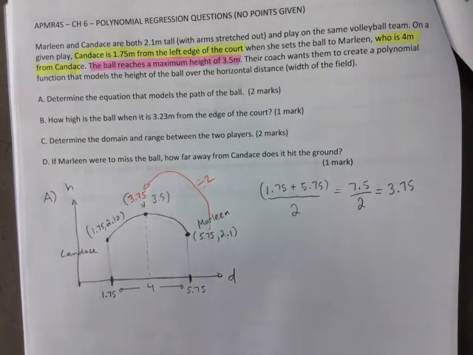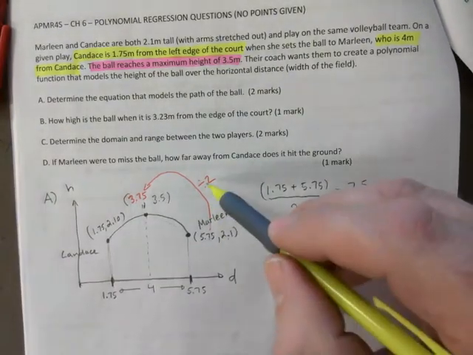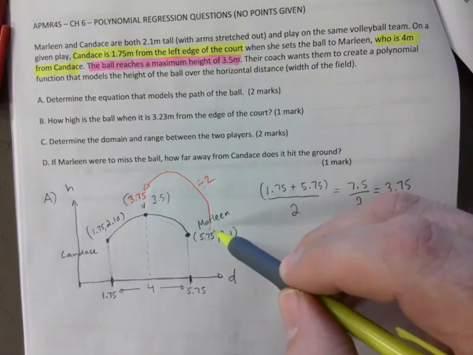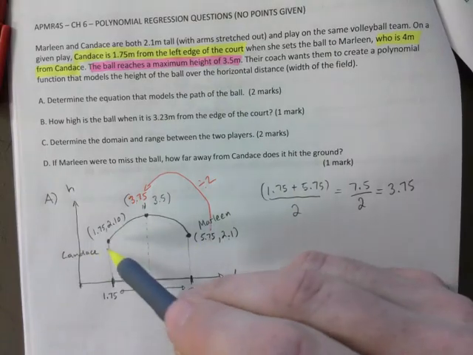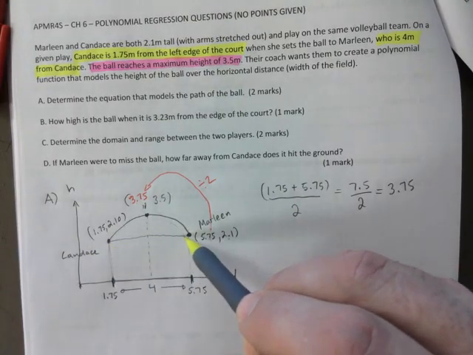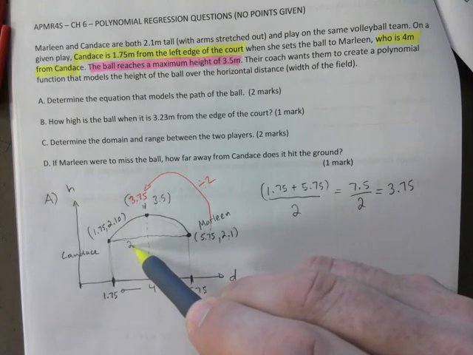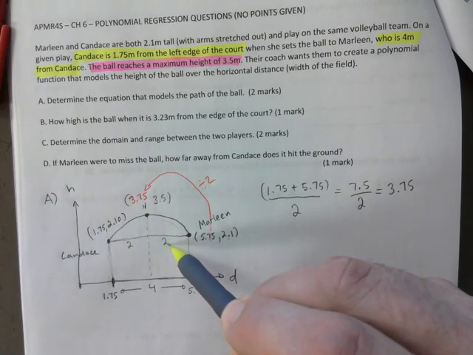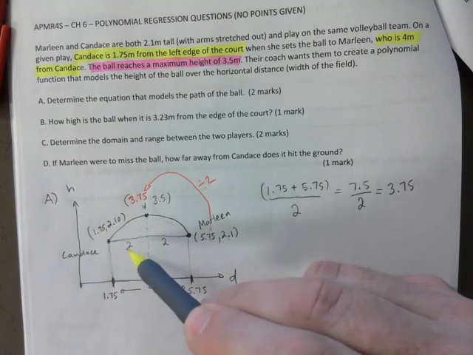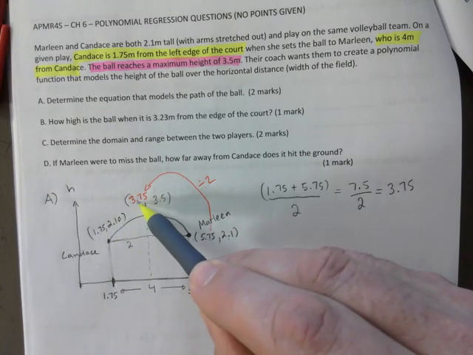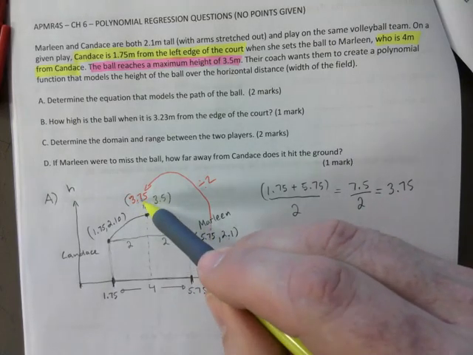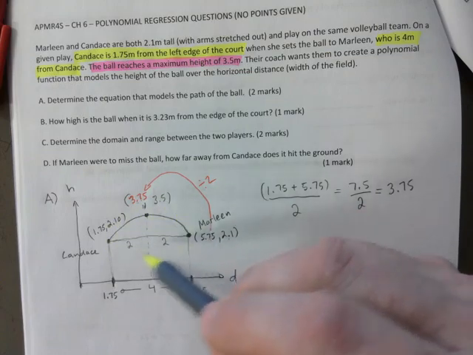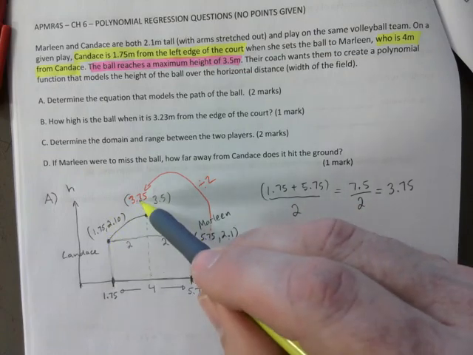I rushed it there, sorry guys. How else could we have done this? We know that this is 4 from end to end. That means that this is 2 and this is 2. So 1.75 plus 2 gets us to the 3.75, or 5.75 minus 2 also gets us there. There's more than one way to get to the 3.75.